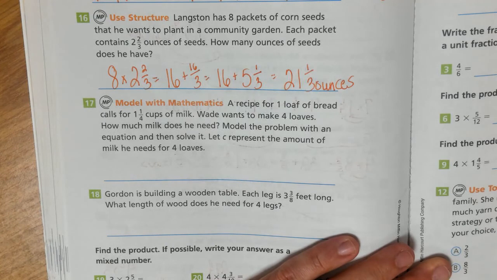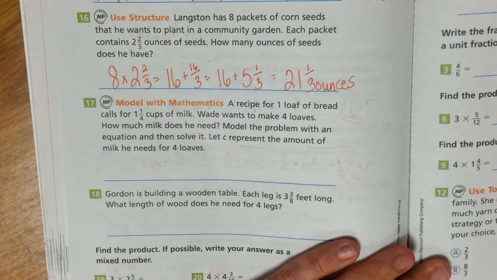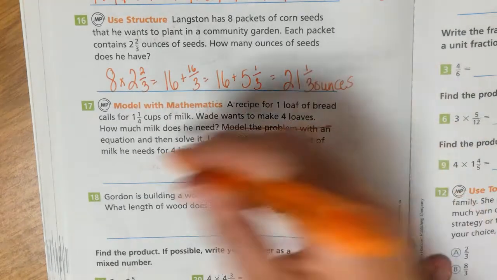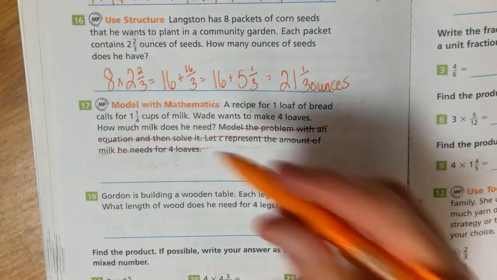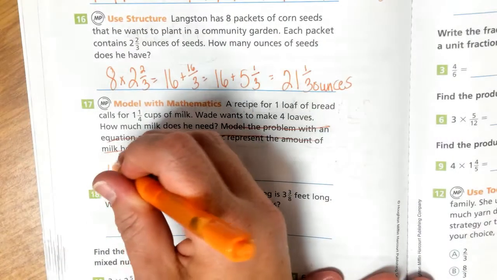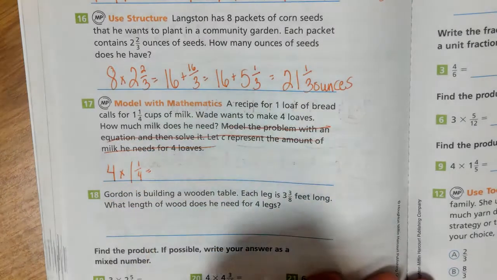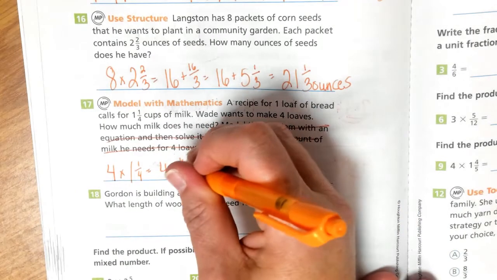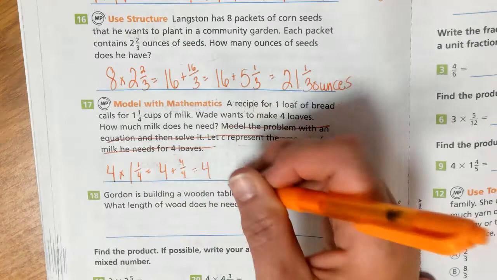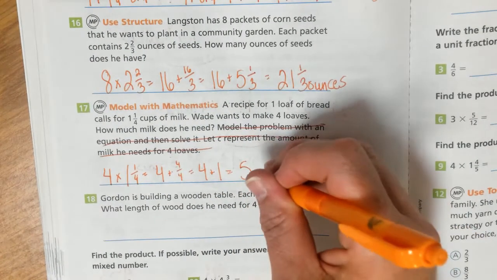A recipe for 1 loaf of bread calls for 1 1/4 cups of milk. Wade wants to make 4 loaves. How much milk does he need? Don't worry about the extra. We've been modeling with an equation. So 4 loaves times 1 1/4. 4 times 1 is 4. Plus 4 times 1/4 is 4/4. I know that 4/4 is the same as 1 whole. So he needs 5 cups of milk.